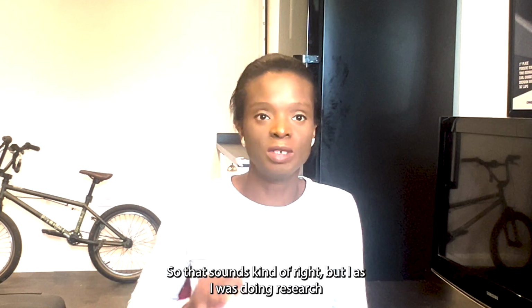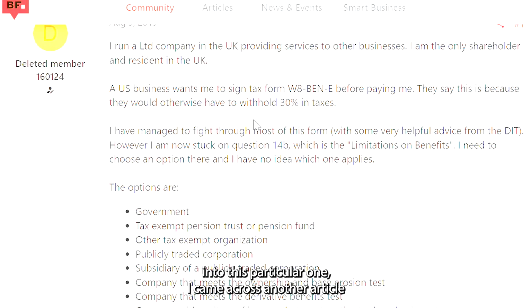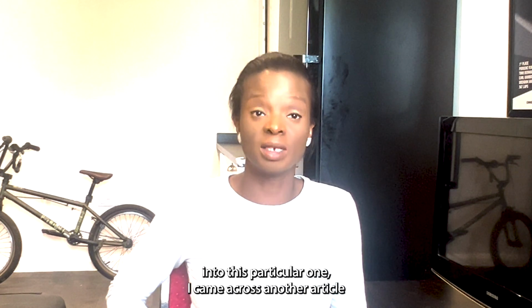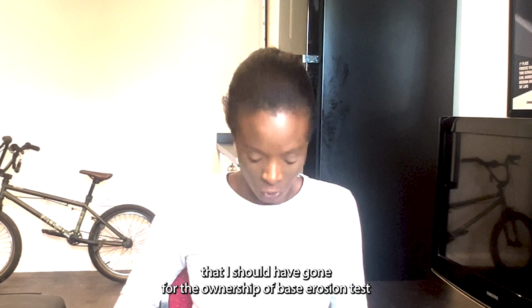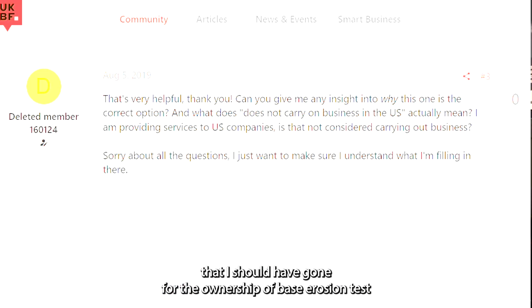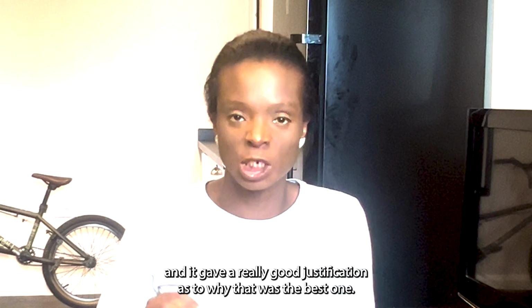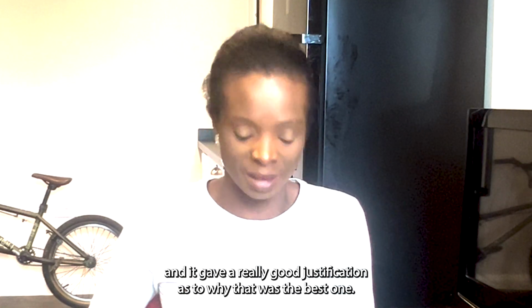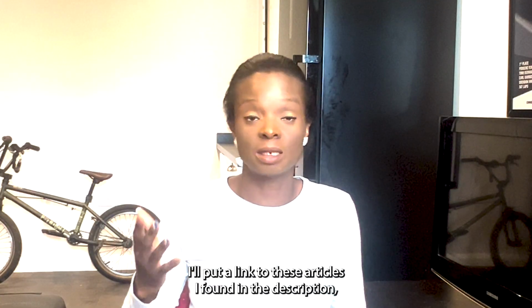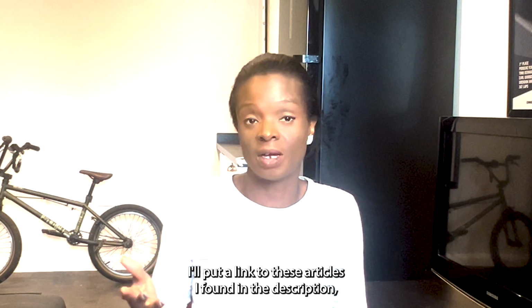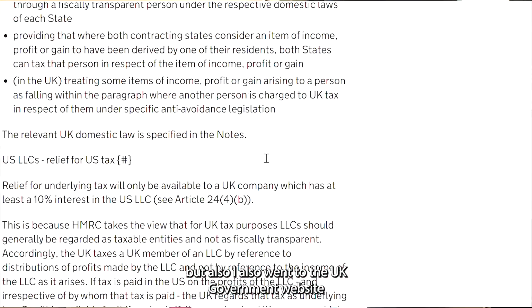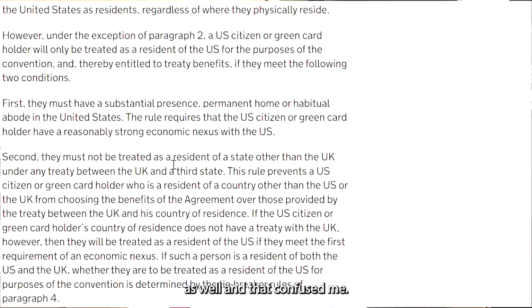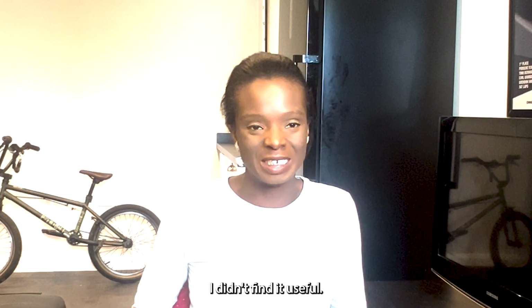But as I was doing research into this particular one, I came across another article which confused me a bit, because this article suggested that I should have gone for the ownership base erosion test. And it gave a really good justification as to why that was the best one. I'll put a link to these articles I found in the description. But I also went on the UK government website as well, and that confused me. I didn't find it too useful.